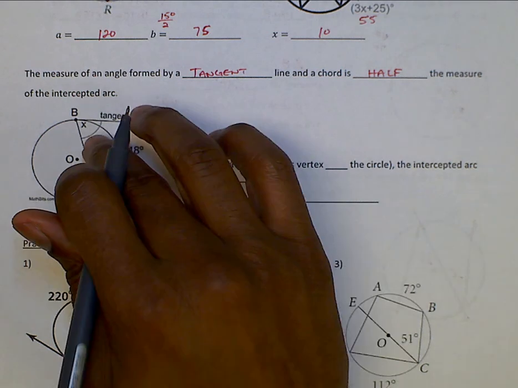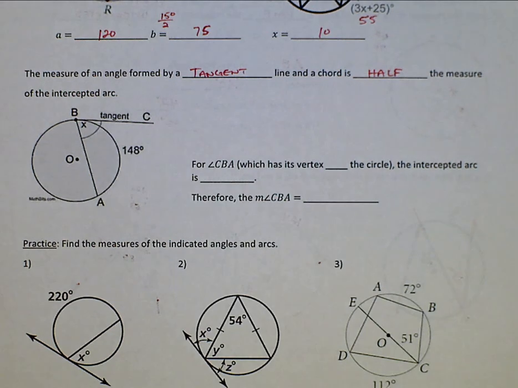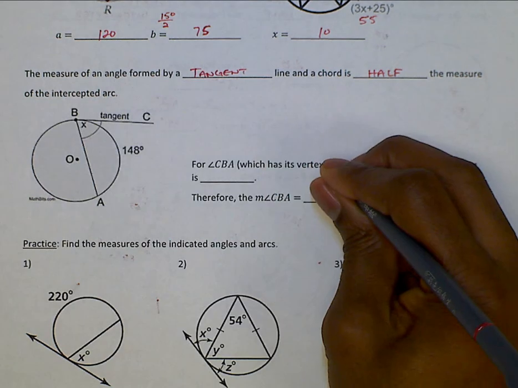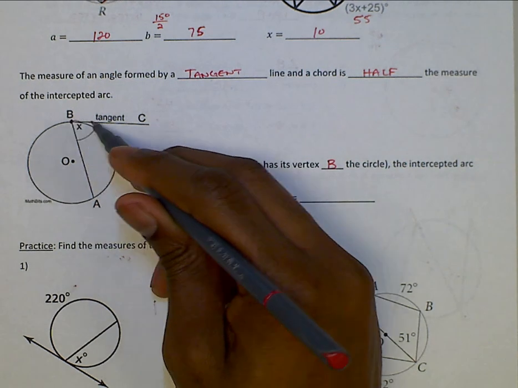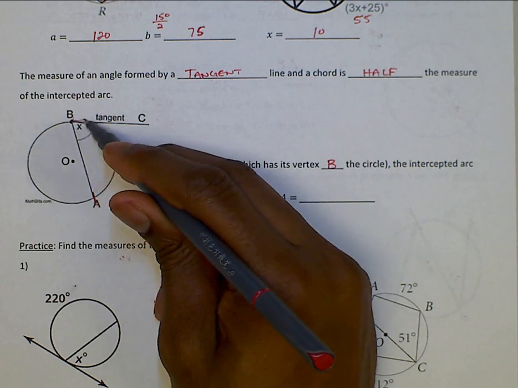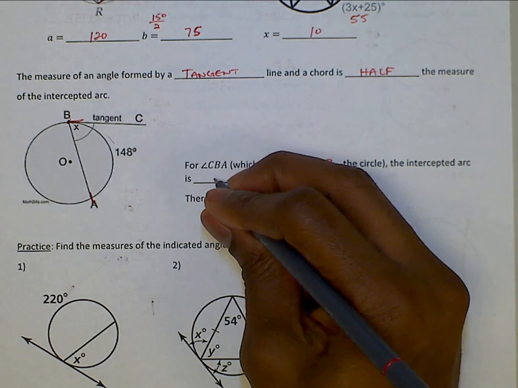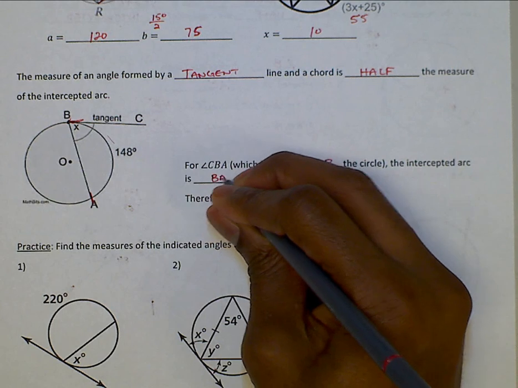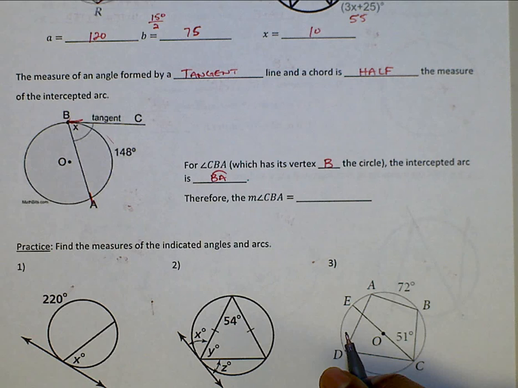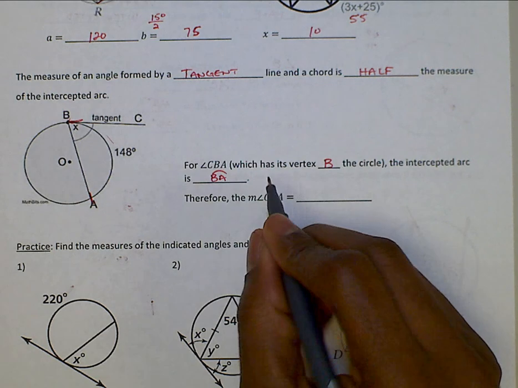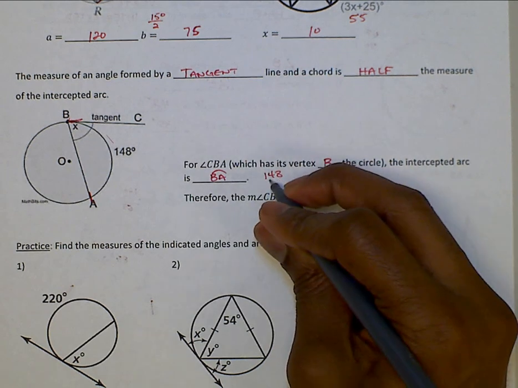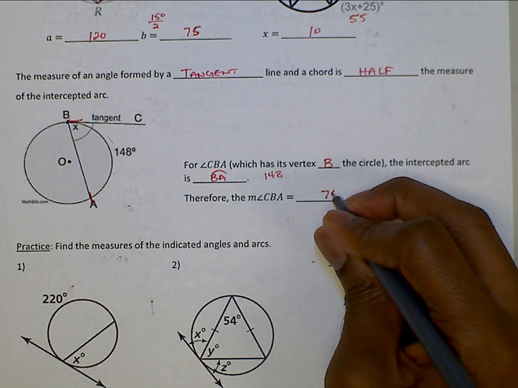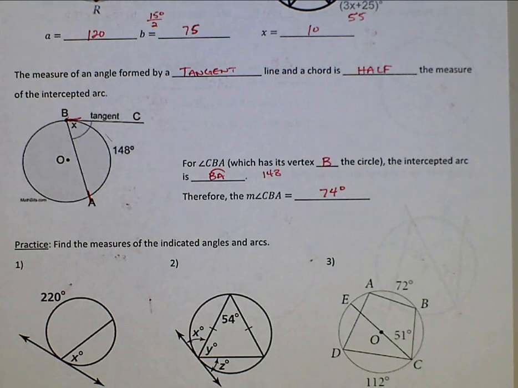So if you notice this diagram over here, for angle CBD, which has a vertex of B, that's the point that's on the circle, the intercepted arc is arc BA. BA, notice here and here. That's where our arc goes. Therefore, CBA, because BA is 148, since it's half of the intercepted arc, is 148 divided by 2, which gives us 74 degrees. So the measure of angle CBA is 74 degrees.